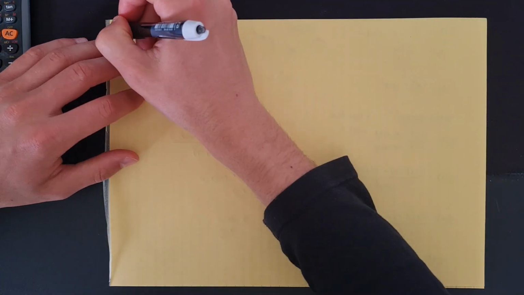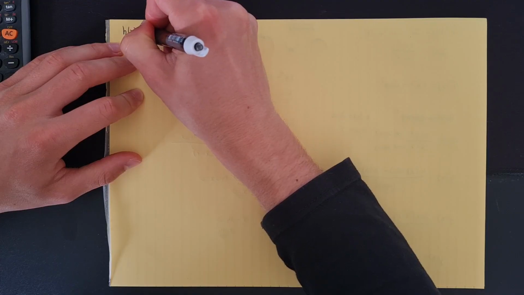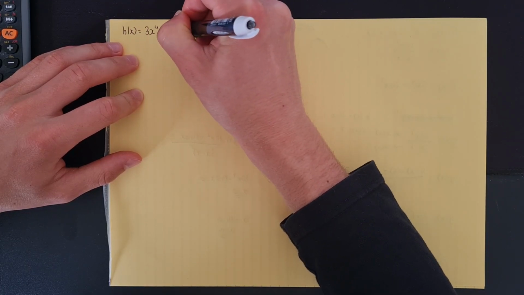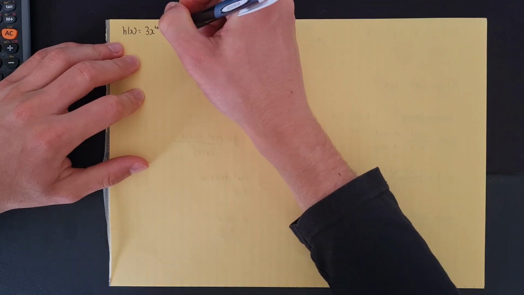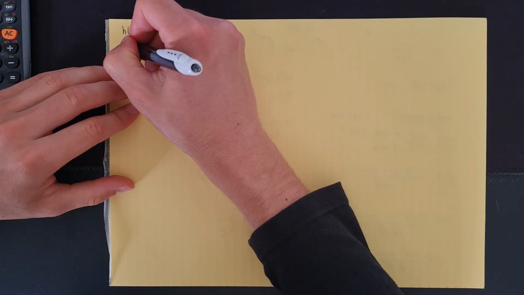Now let's look at the next question. Okay, so we have the function h of x is equal to 3x to the power of 4 minus 12x to the power of 3. And the question is asking us to find the x and y intercepts of h of x. Okay, so what is that going to mean?